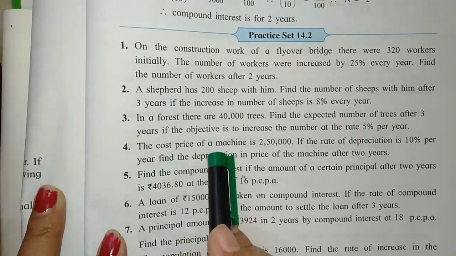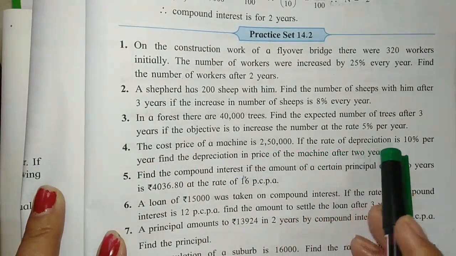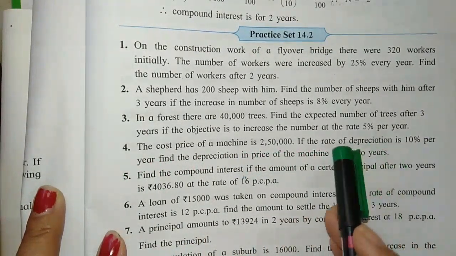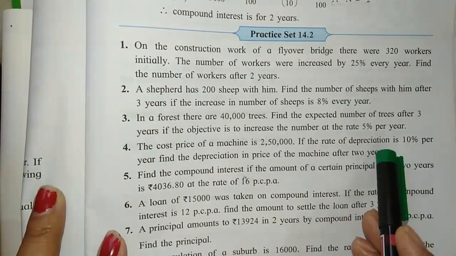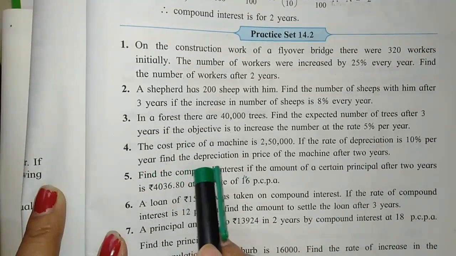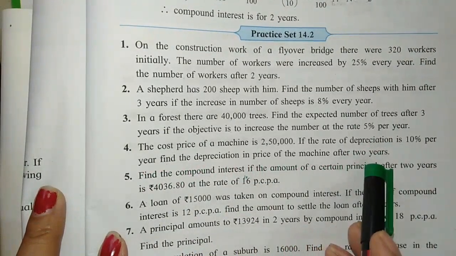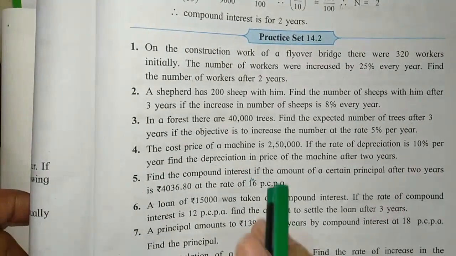The cost price of a machine is 2,50,000. If the rate of depreciation, here the depreciation word is used, means R is taken as negative, is 10% per year. Find the depreciation in price of the machine after 2 years. Very simple question. See the solution.